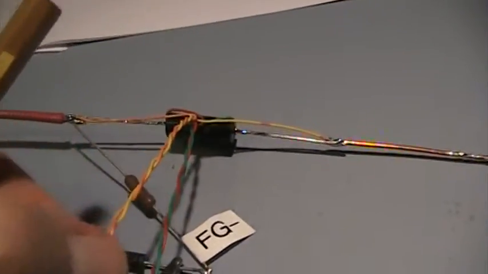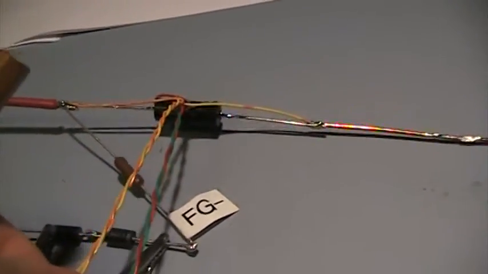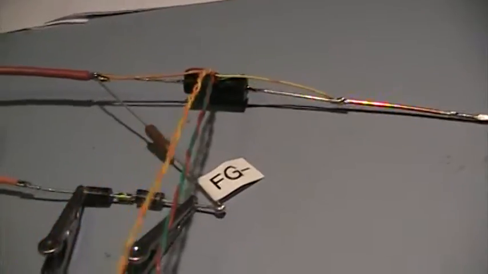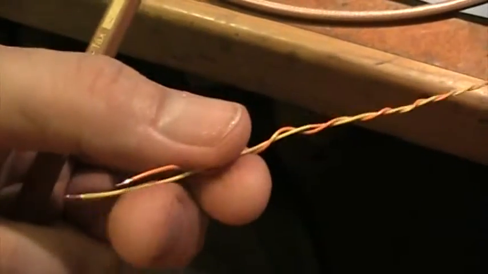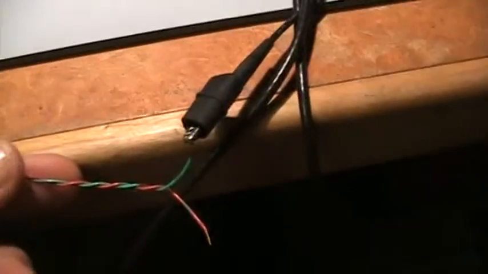So then what I've done is I've haphazardly twisted this telephone wire pair together all the way down, and I will put the scope probe, the CSR probe, here to make a measurement on this end of the wire.